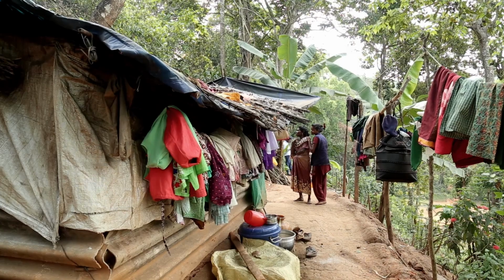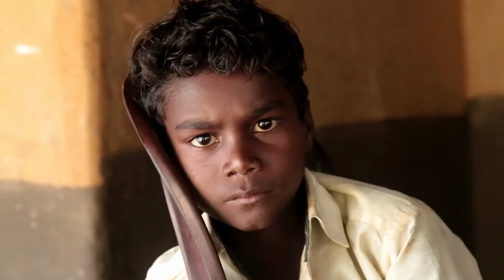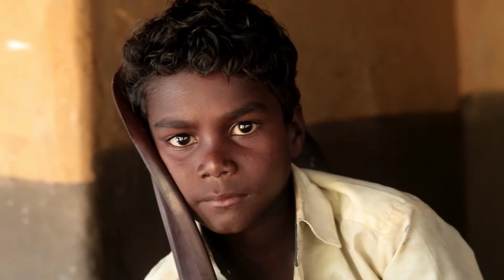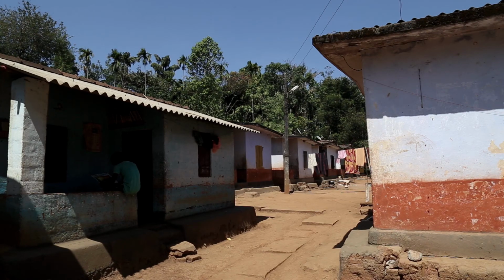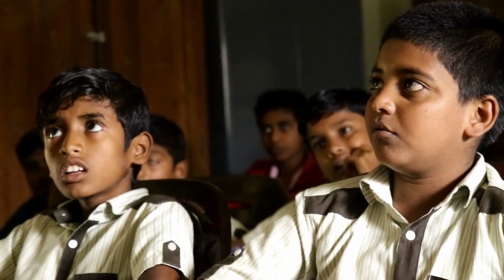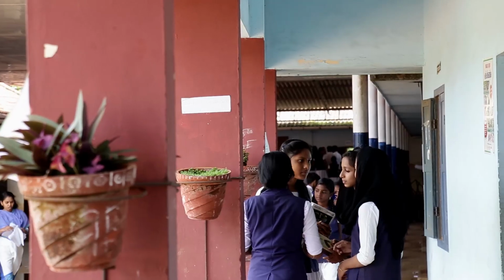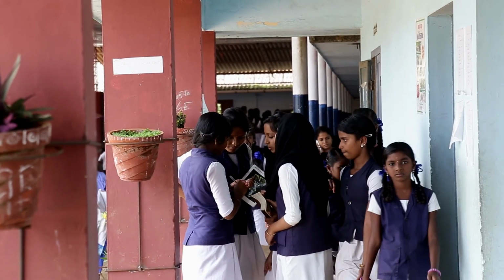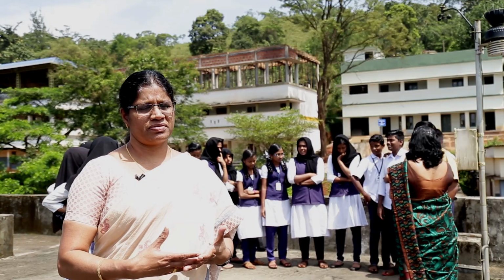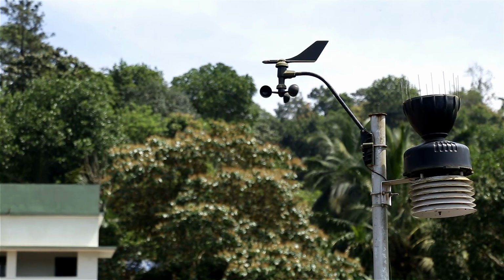It aims at increasing the knowledge base of tribal and rural children in the areas of biodiversity, environmental issues, and basic health and hygiene. Presently, the program has expanded its scope to impart awareness on climate change and adaptation to children.